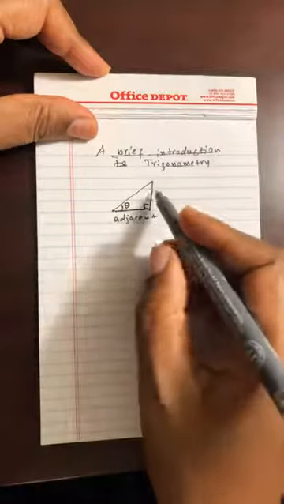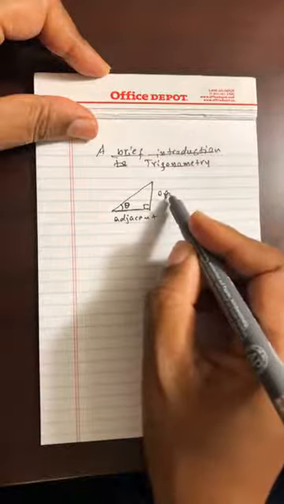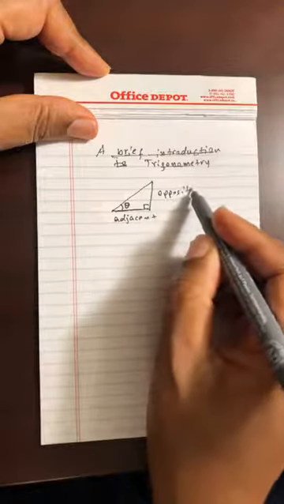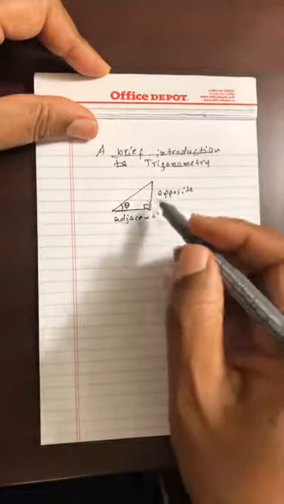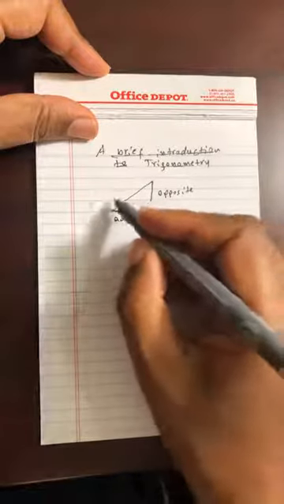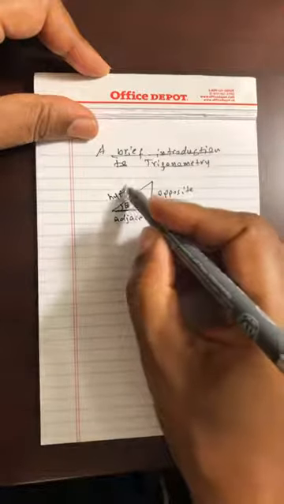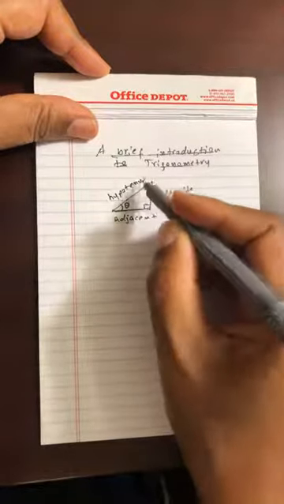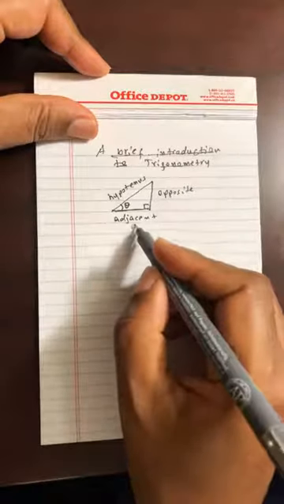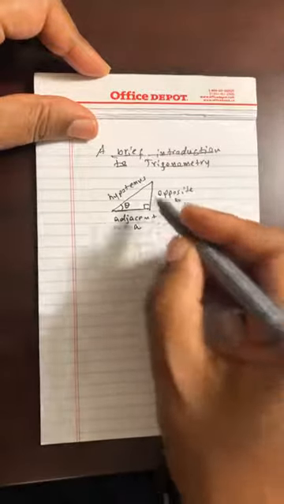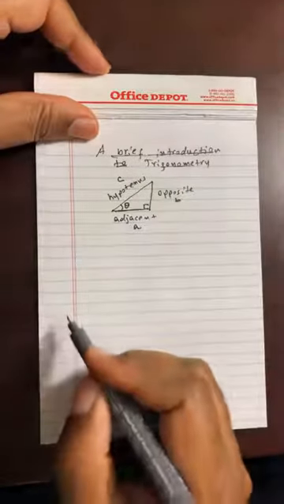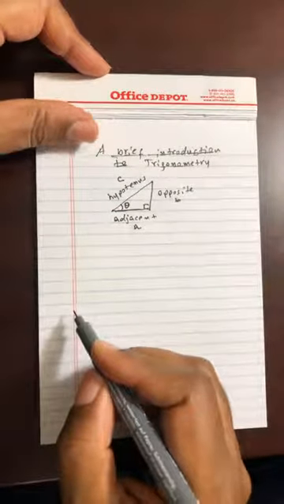And this side opposite to the angle is called the opposite side. And the longest side, the side opposite to the right angle, is called the hypotenuse. But we'll just use symbols. Let's call this A, this one B, and this one C. Now let's define the trigonometric functions.